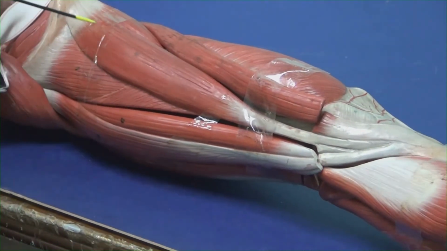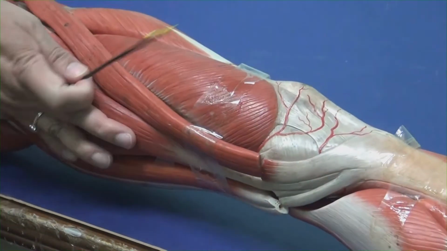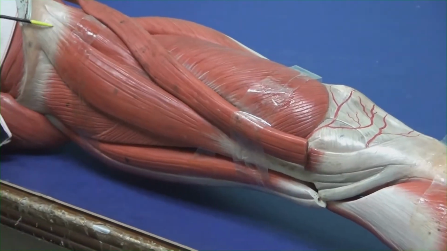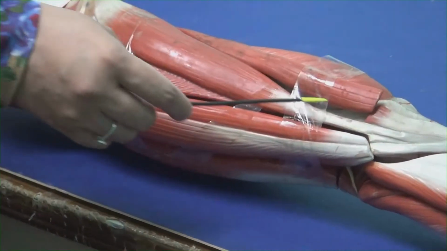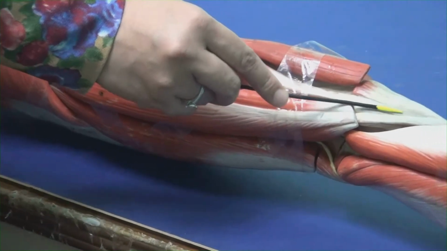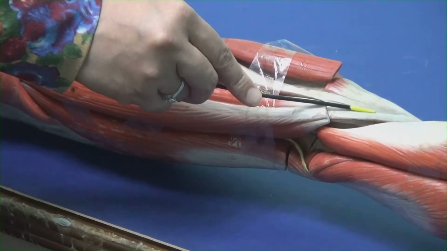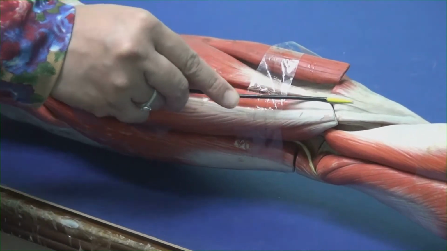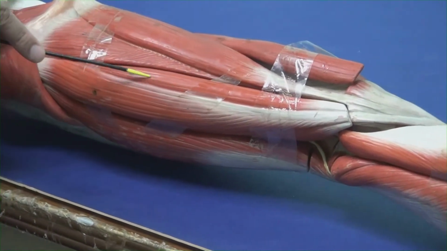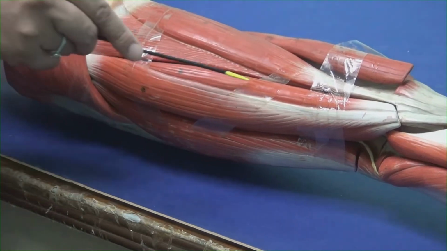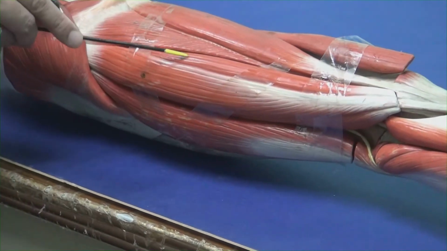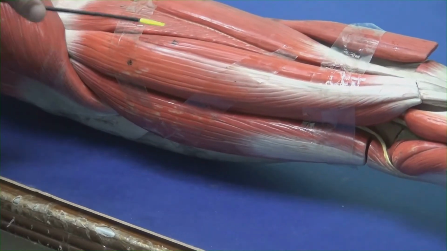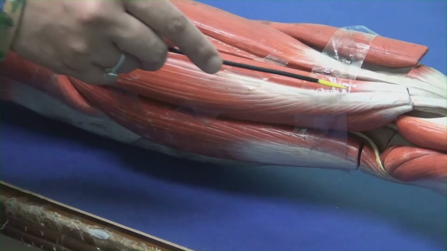The gracilis is a muscle of the medial compartment. Then you can trace the third muscle, the most posterior muscle that forms this pes anserinus, which is the semitendinosus. So when we label here, don't be confused, just trace downward to the attachment.